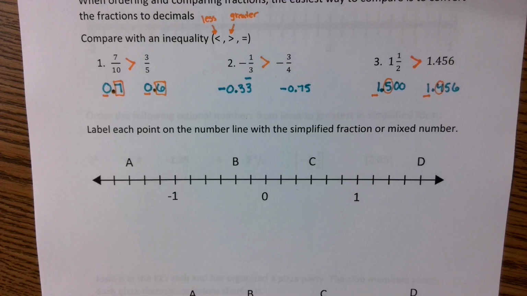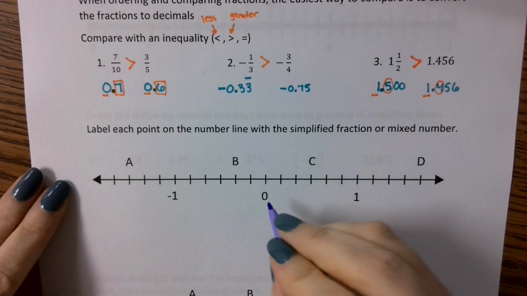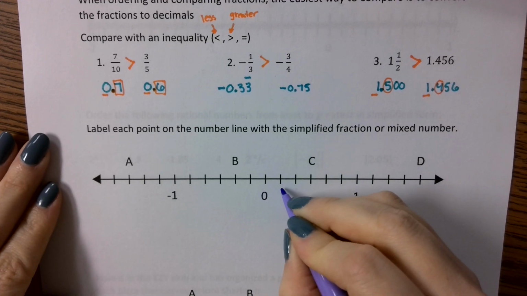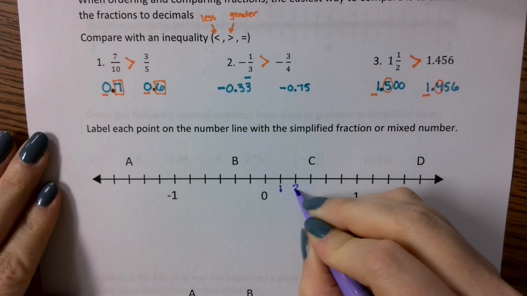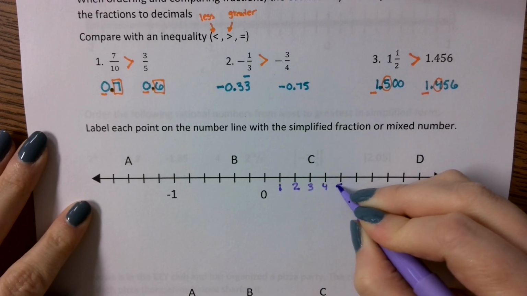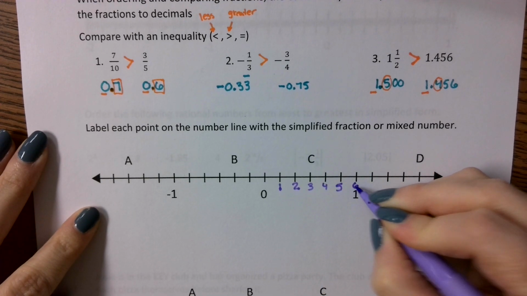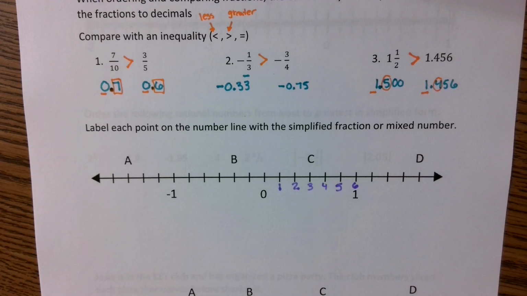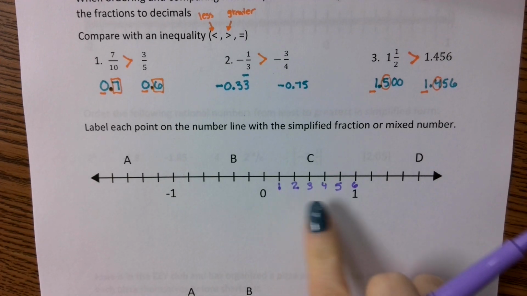Addison? 6 jumps, right? It takes us 6 jumps to be able to get there. So I can even label it. I can go, okay, from 0, I'm going to jump 1 time, 2 times, 3, 4, 5, and then 6 times. It takes me 6 jumps to be able to get from 0 to 1.